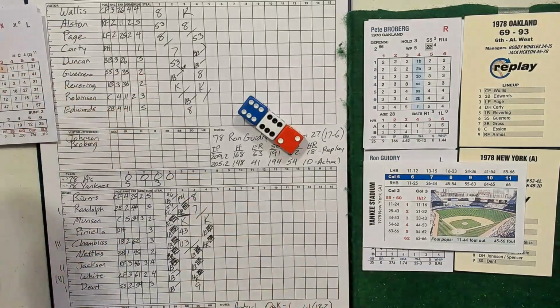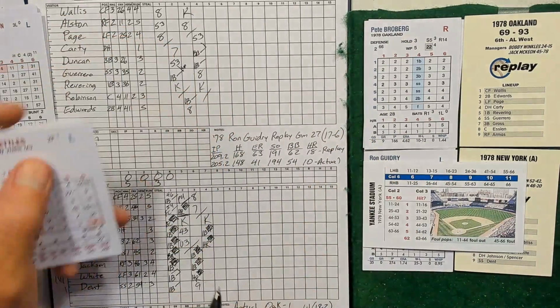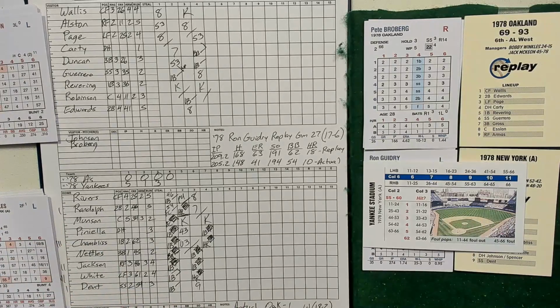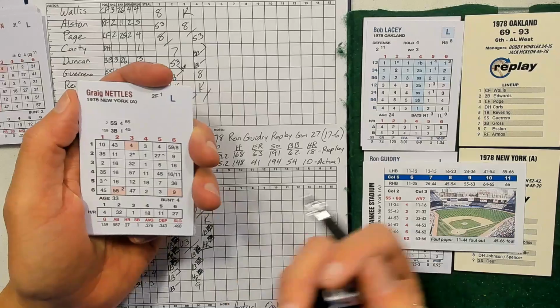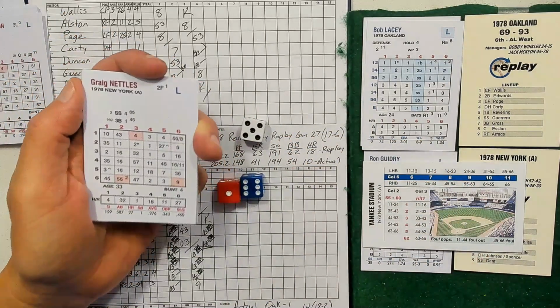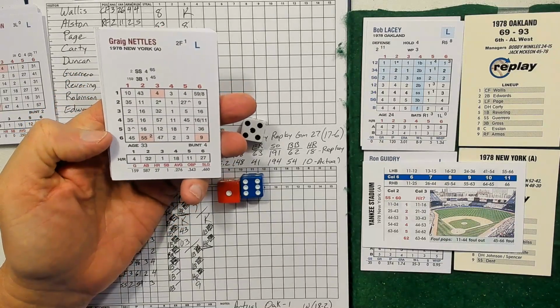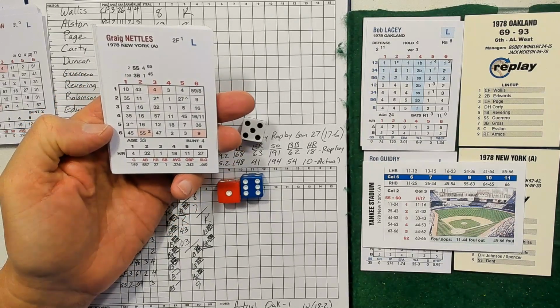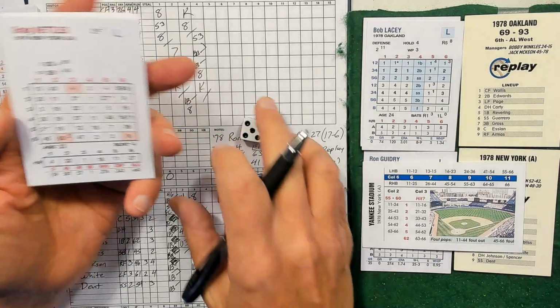RBIs number 2 and 3. Oh. They're going to go to the bullpen. Timeout. All right, Bob Lacey on in relief of Broborg. So 1-5. 1-5 is a 3. And 1-6 versus a lefty is a 2. That'll be a strikeout.